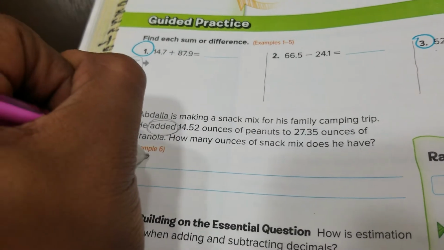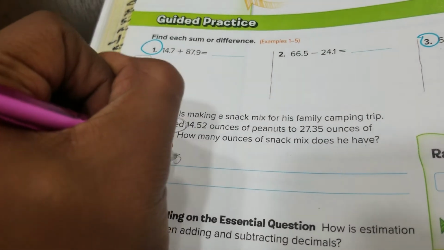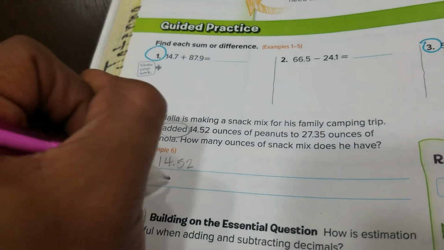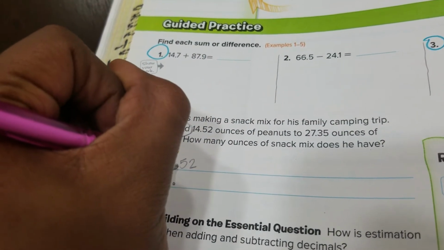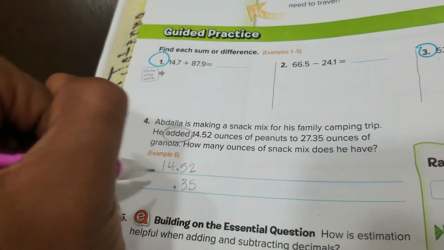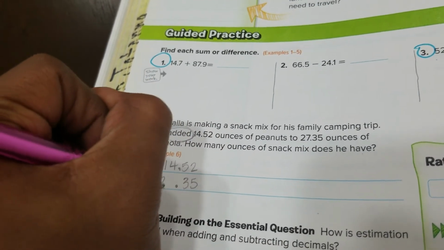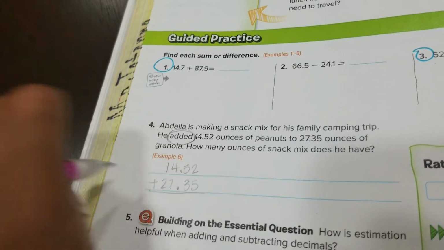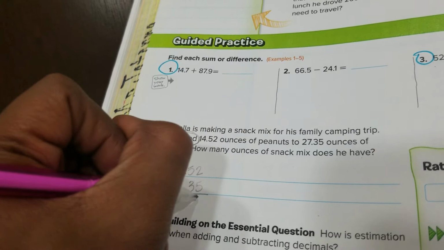So we're going to add together 14.52 and this 27.35. So we're going to put our decimal point and then build around it. So we've got a 3 and a 5 on the back side. In front we have 27. And added means add. So 2 plus 5 is 7.